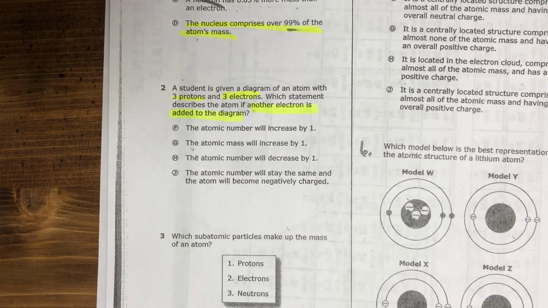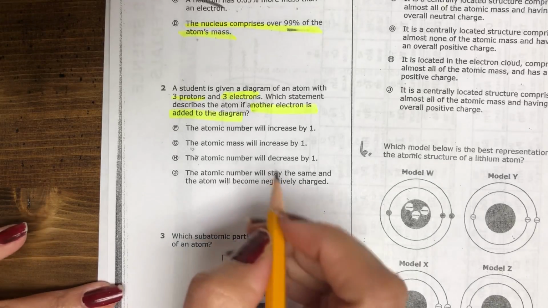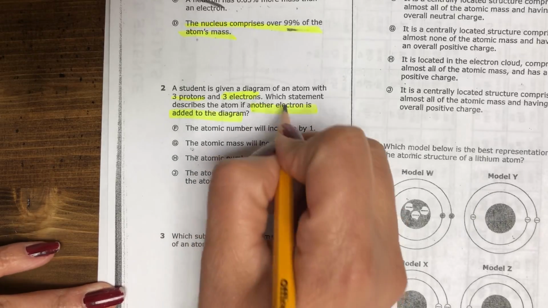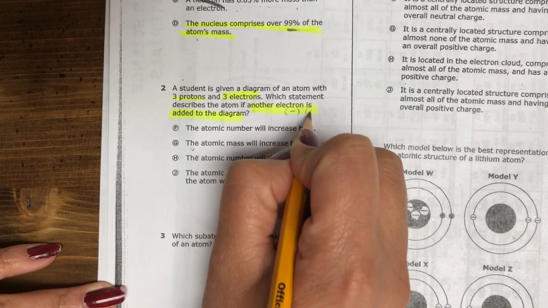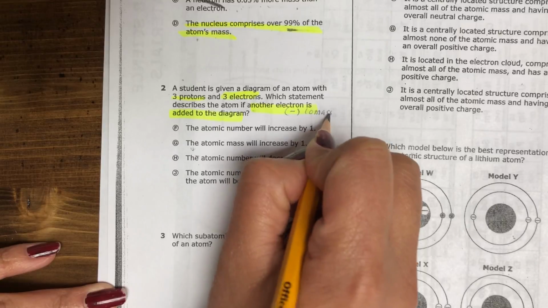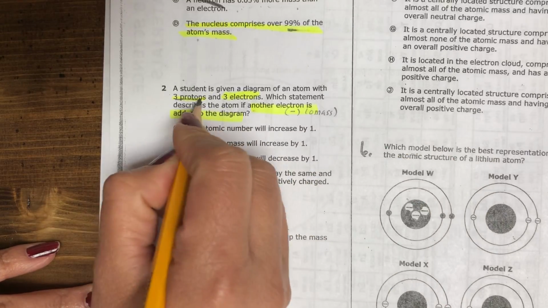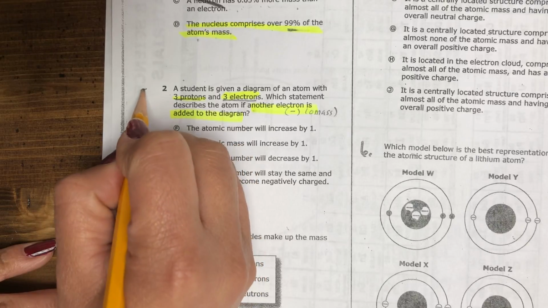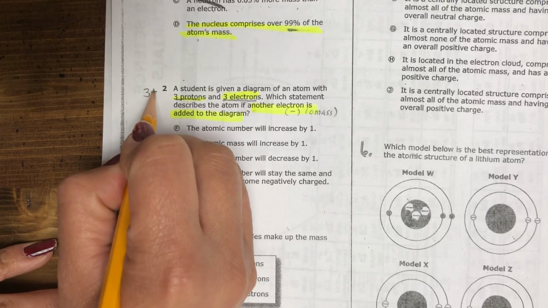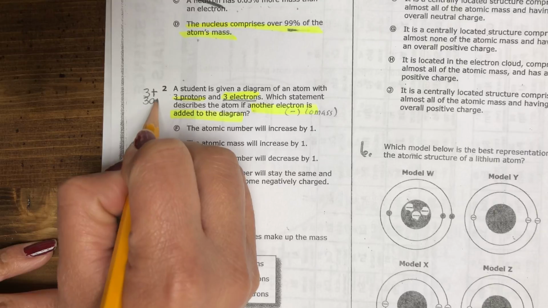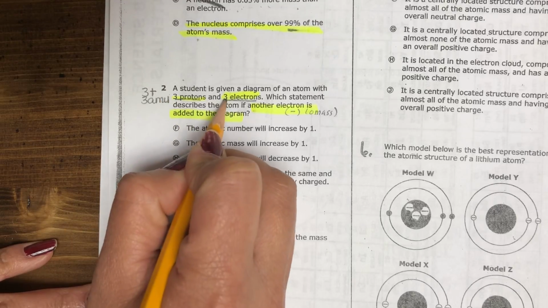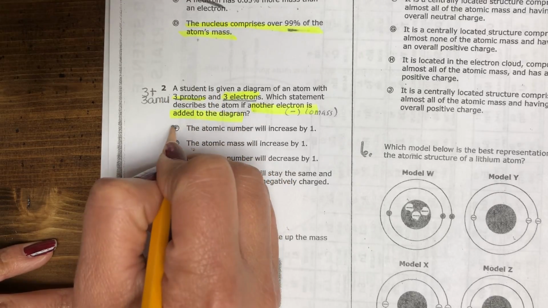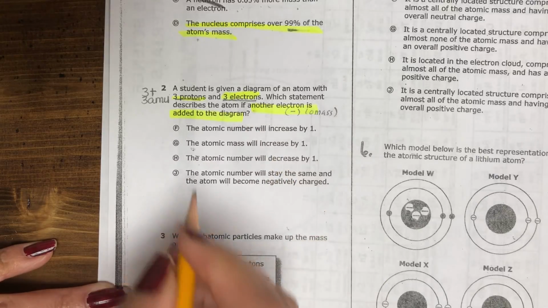So first you have to put into play our little chart that we've been working on. If another electron is added, remember electrons have a negative charge and a 0 mass. So let's see how that will actually affect my mass or charge. Protons have 3 positive charges, also 3 AMU. It doesn't say anything about neutrons, so let's just go on.